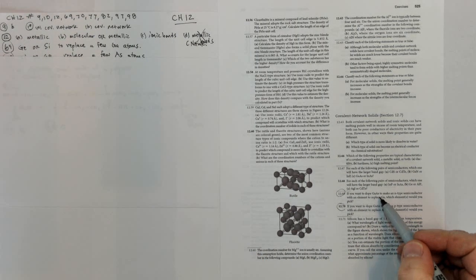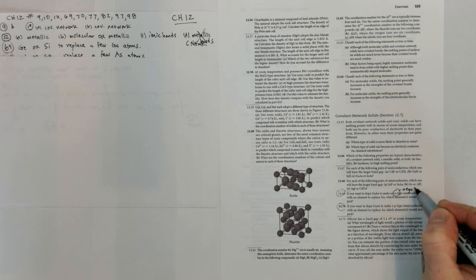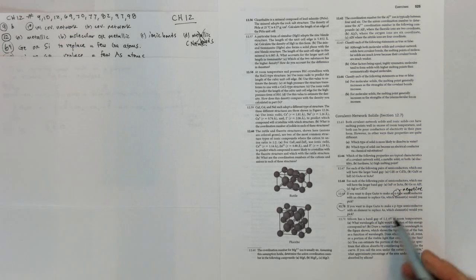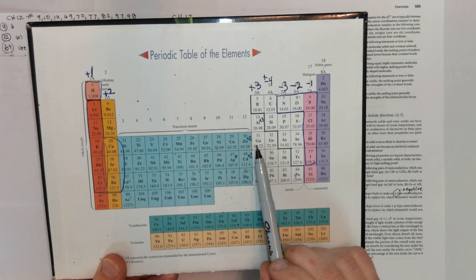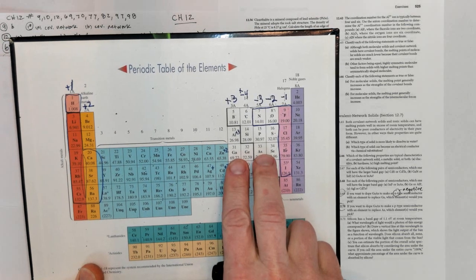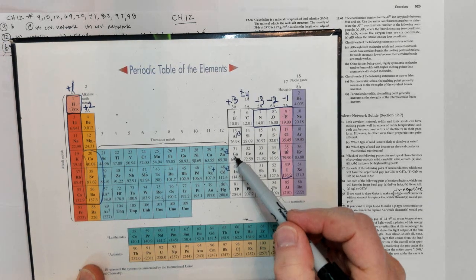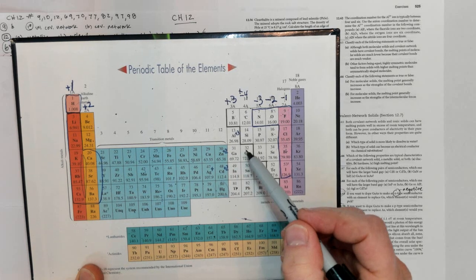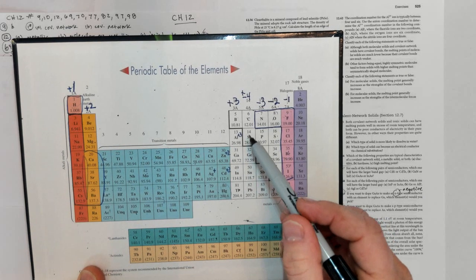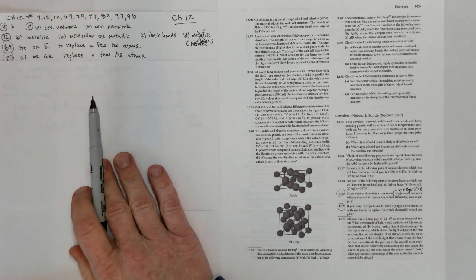If you wanted to dope a gallium arsenide semiconductor to be an N-type, remember N stands for negative, which means you want more electrons. What would you replace gallium with? Looking on the periodic table, gallium right here with the arsenide, so those are the two that are together. You want it to be an N-type semiconductor, so you'd replace some of these with something that has more electrons than it. The closest nearby relative would be this Ge. Maybe you could choose silicon as well. Either one of those has one more electron. So Ge or silicon to replace a few of those.